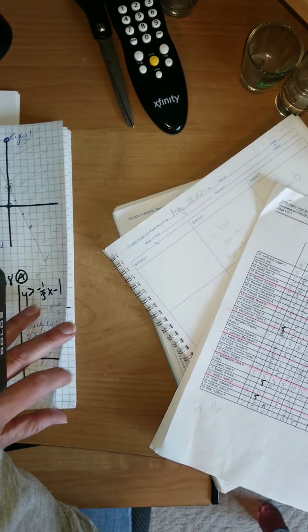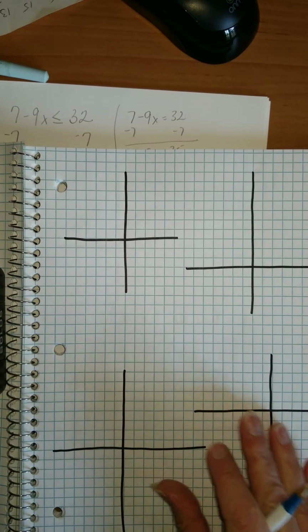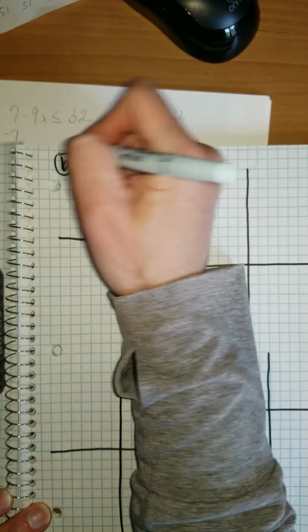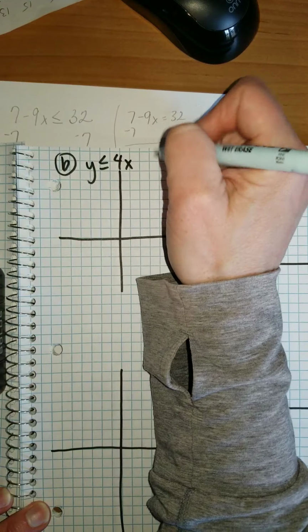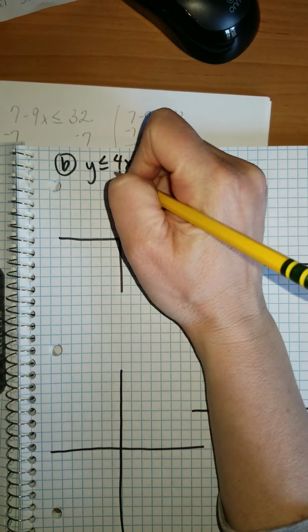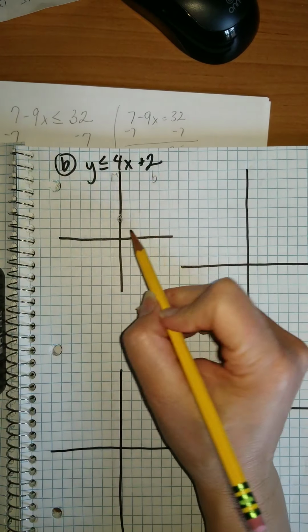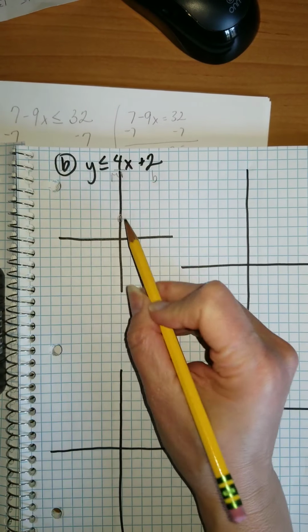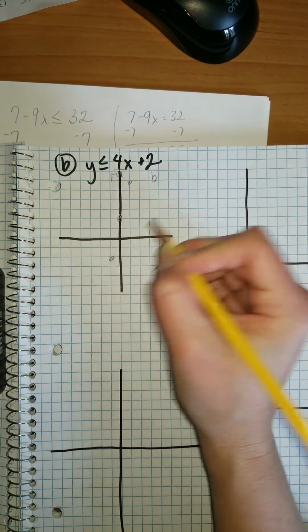Awesome. All right. So I'm going to have to move this, and we will go on to the next one. This is going to be B up here. Y is less than or equal to 4x plus 2. My first question on this one is, can I graph it? And the answer is yes. My b is 2 and my m is 4. So I'm going to start at 2. From here, I'm going to go up 4 and to the right 1, or I can go down 4 and to the left 1.